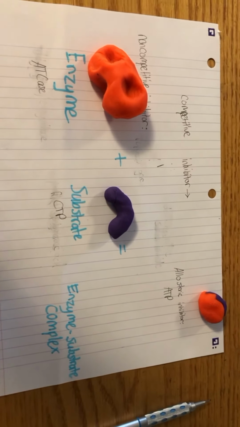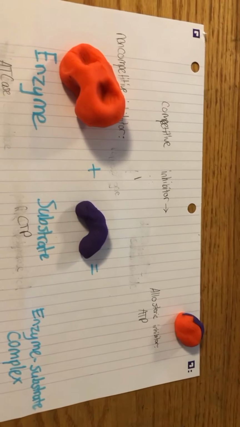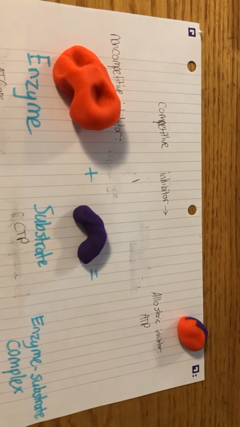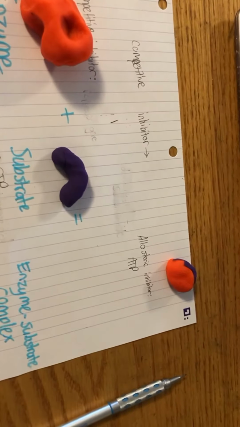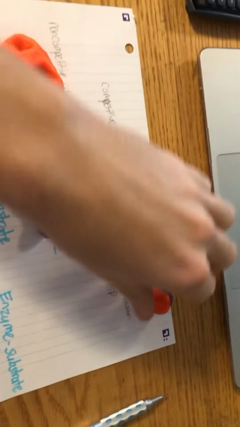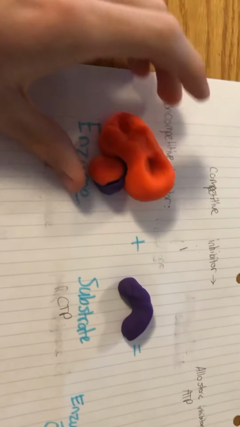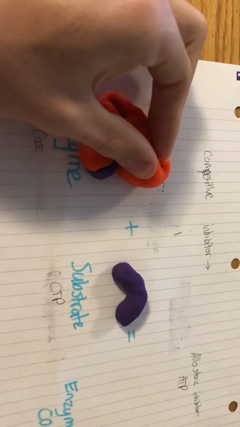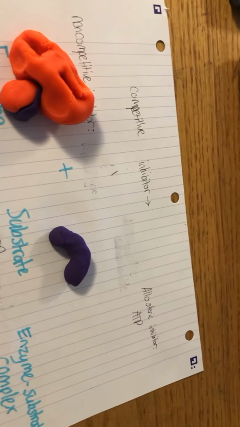Another example of enzyme regulation is allosteric inhibition. And what happens in this is there are two active sites on the enzyme, and we've got our enzyme, our substrate, and our allosteric inhibitor. And the allosteric inhibitor bonds to the active site of the enzyme. And what this does actually is it changes the enzyme's shape so that it is no longer usable by the substrate.